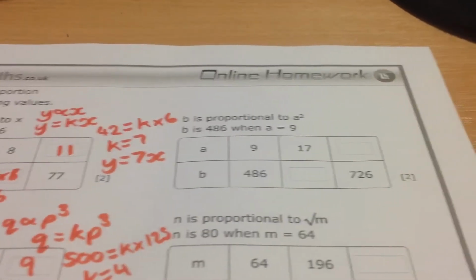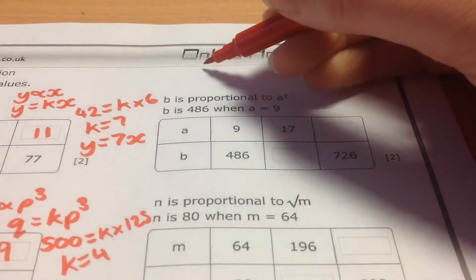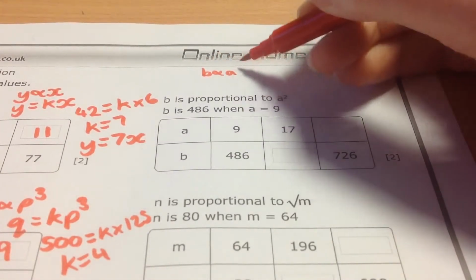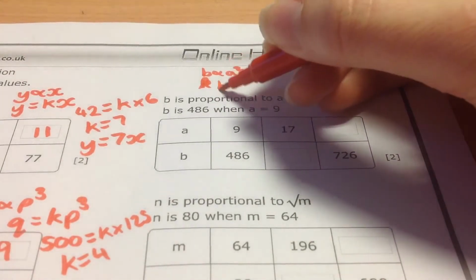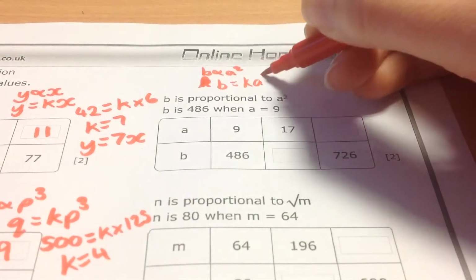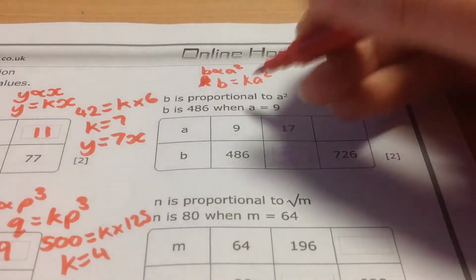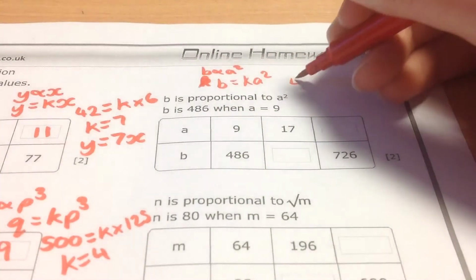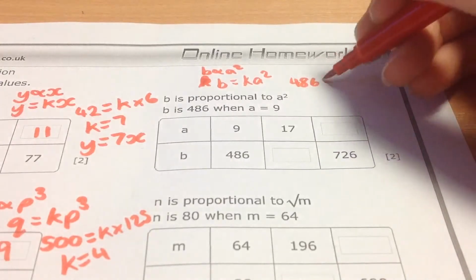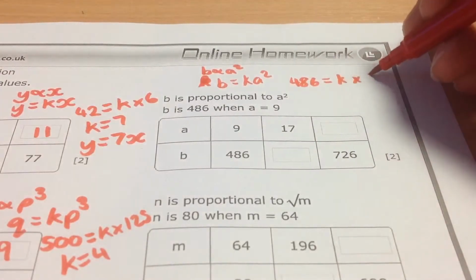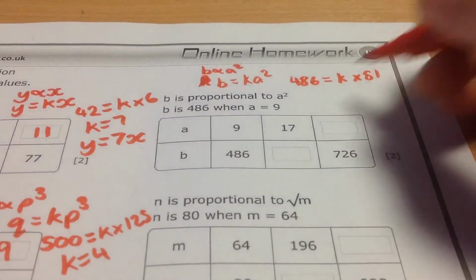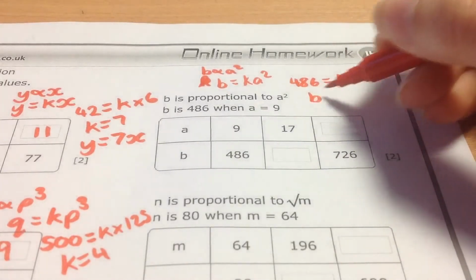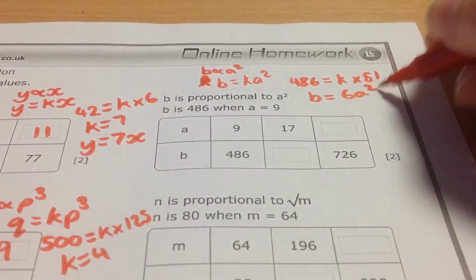Similarly, when we look at this one, which is a squared, we know that b is proportional to a squared, which means that b equals k times a squared. When b is 486, that's going to be something times 81. So what do I have to times 81 by to get 486? I times it by 6. K is 6, which means that b equals 6a squared.